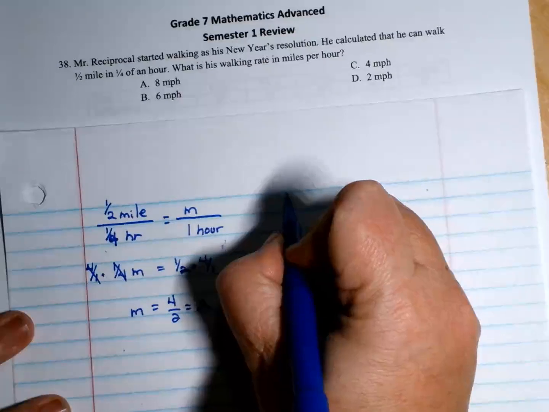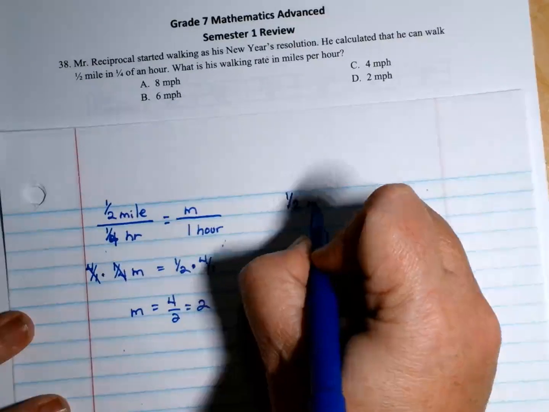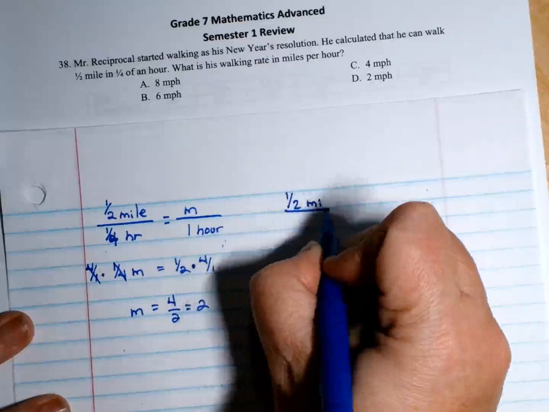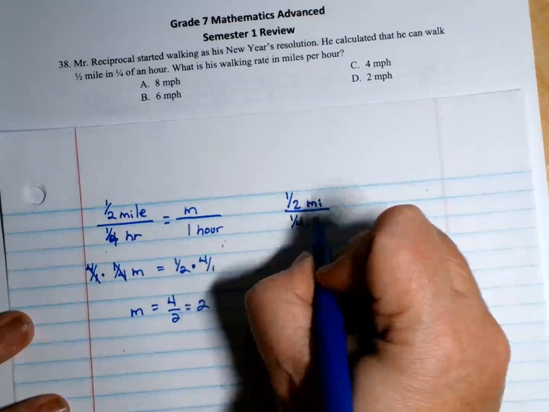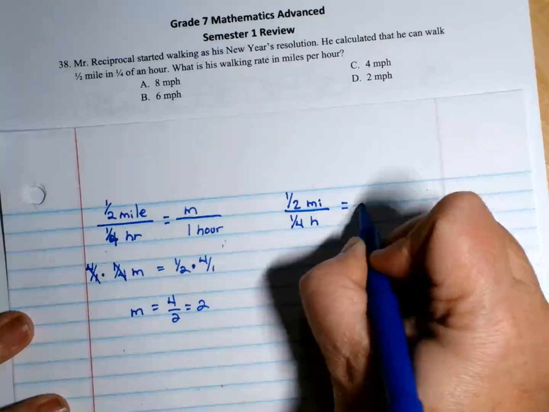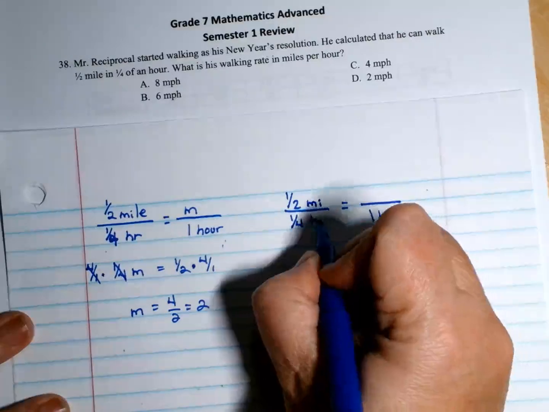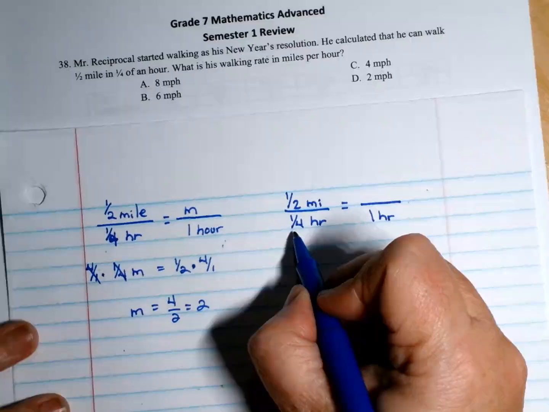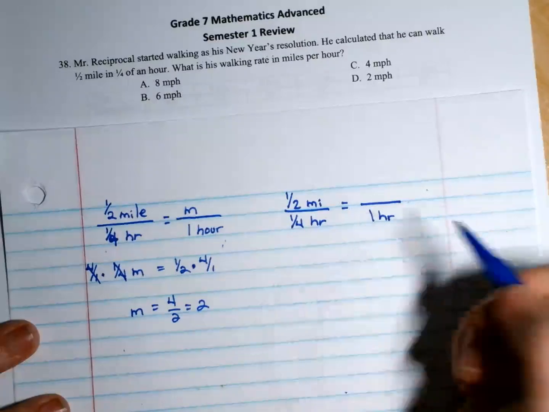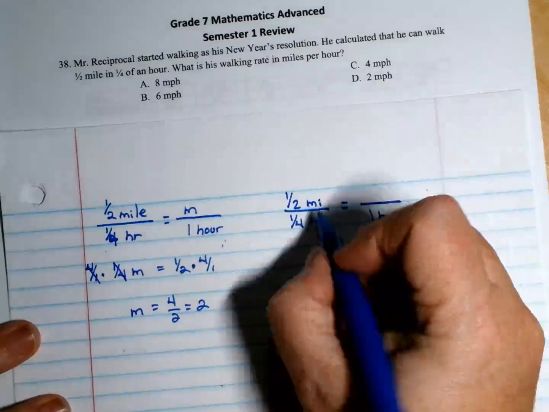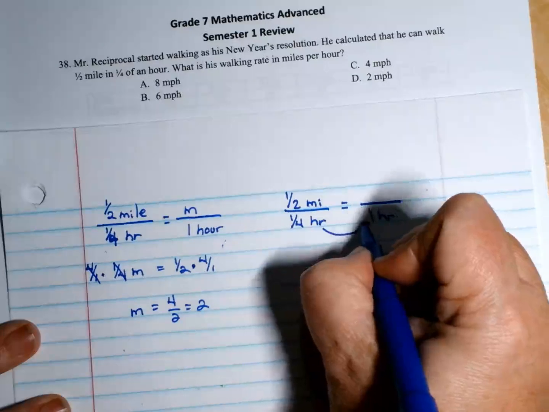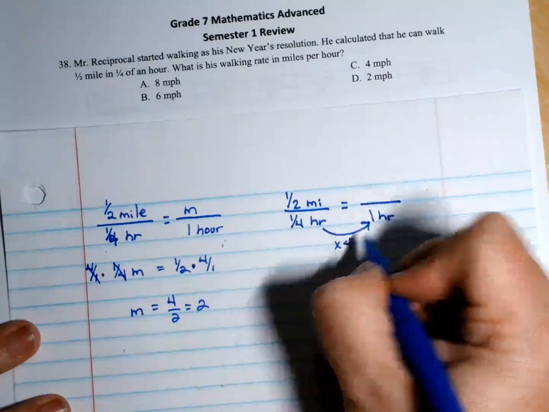Or I can look at this and say, well, I have a quarter of an hour, so I have a half a mile in 1/4 of an hour equals how many miles in 1 hour. Okay, well, how do I get from 1/4 of an hour to 1 hour? I multiply by 4, right? So to get from here to here, I multiply by 4.